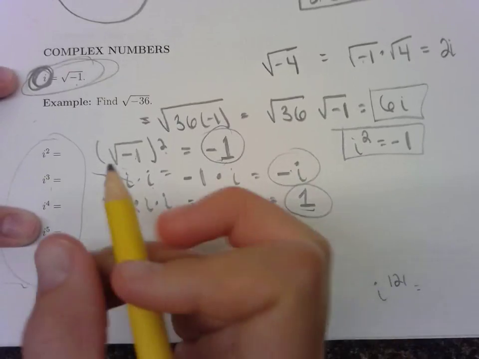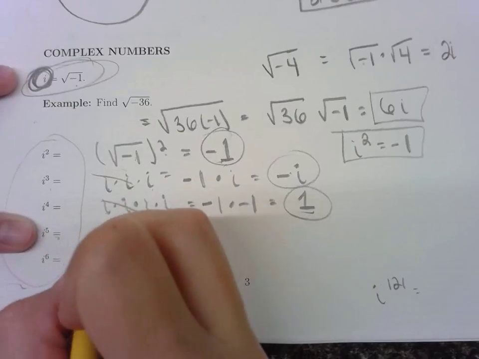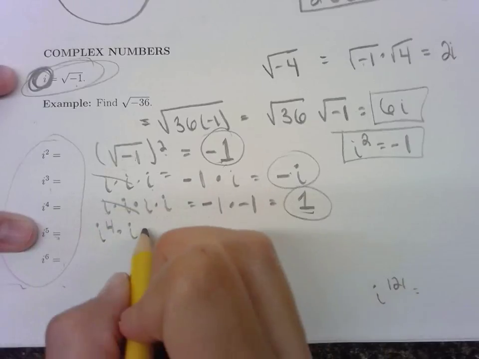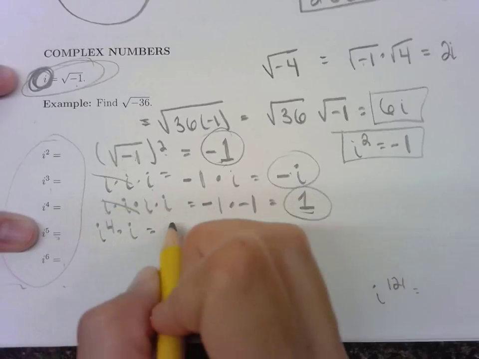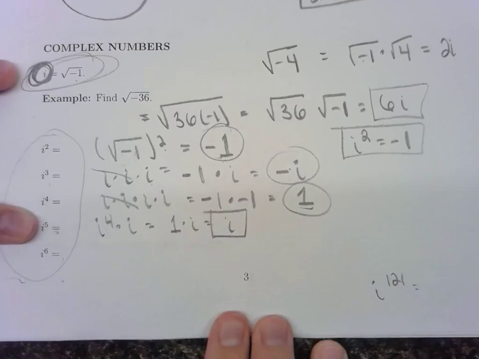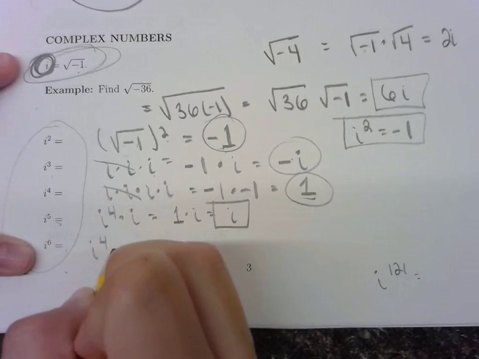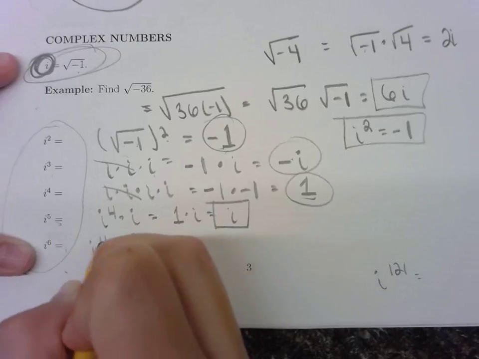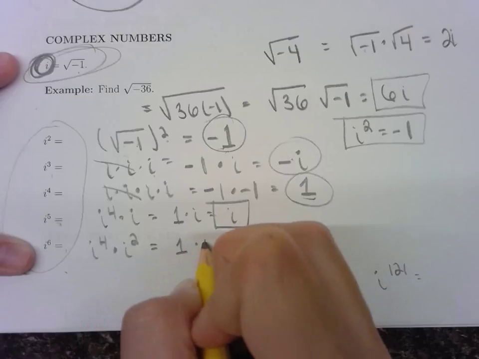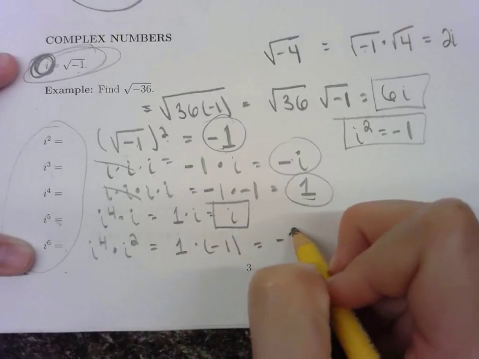So i to the 5th, instead of writing out 5 i's, I'm going to write it as i to the 4th times i. Well, we know i to the 4th is 1, times i is just i. i to the 6th, that's the same as i to the 4th times i squared. So you just add exponents here. i to the 4th is 1, i squared is negative 1, so then i to the 6th would be negative 1.